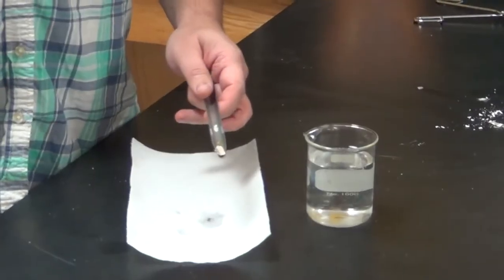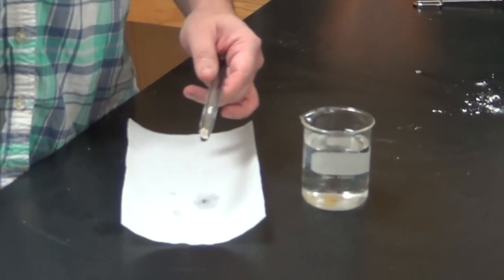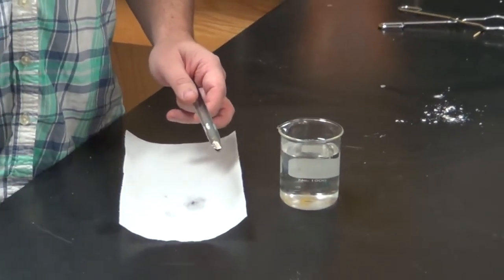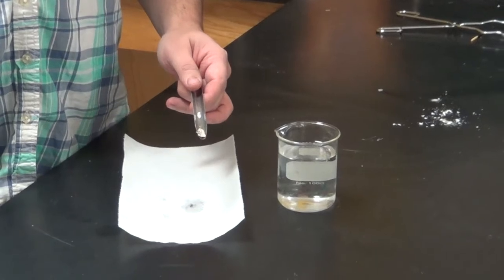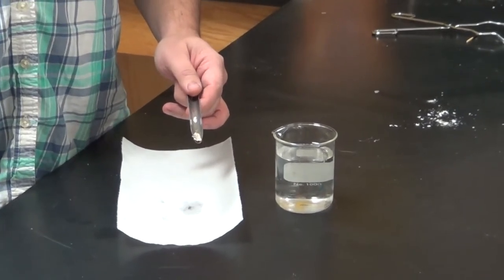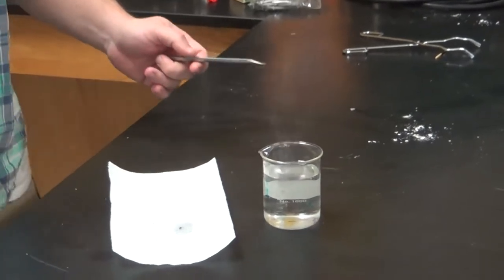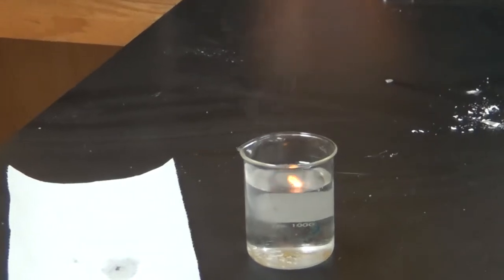All right, so for a single replacement reaction, we have here sodium metal. This is the element form. It's a nice silvery white soft metal, and we have a beaker of water. So sodium metal plus H2O is our reaction here. And see, it's producing a lot of heat.